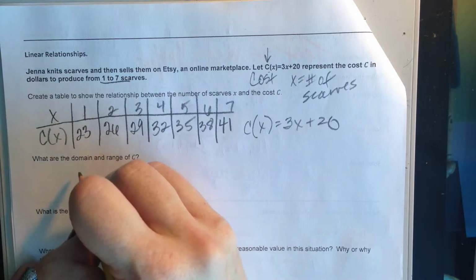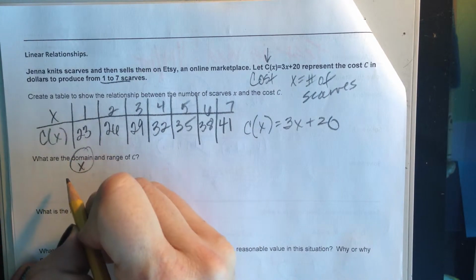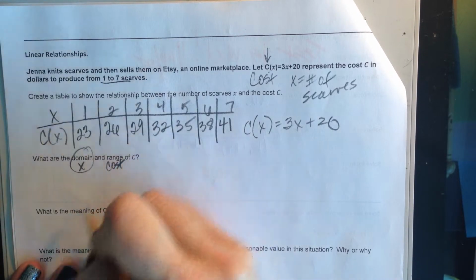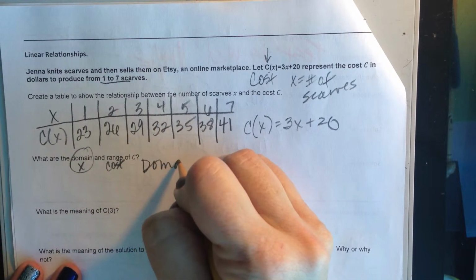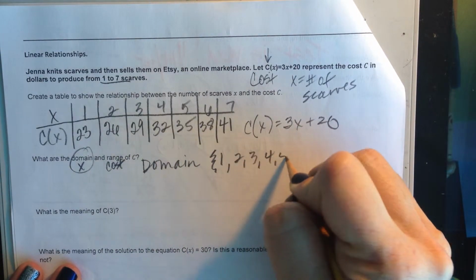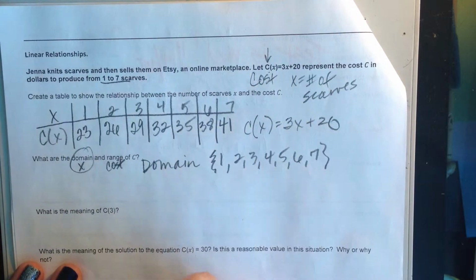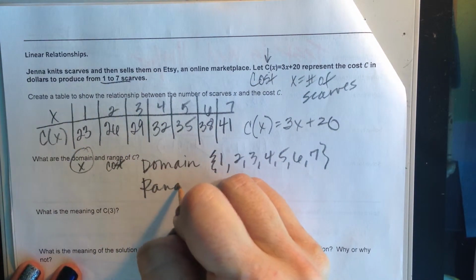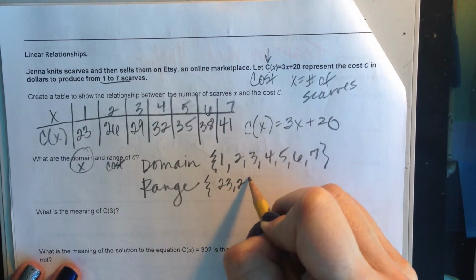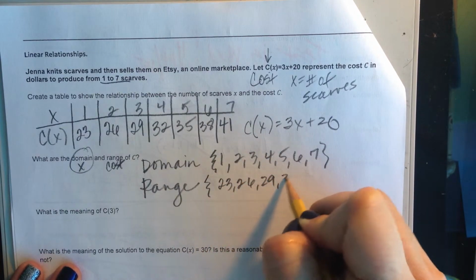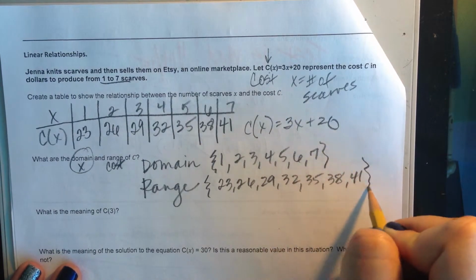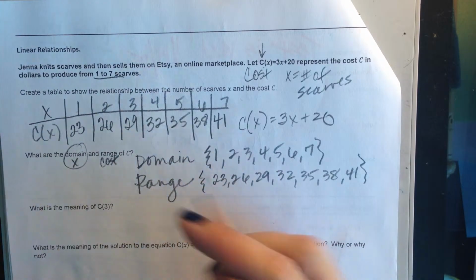What is the domain and range of C? Domain is going to be the X, or the number of scarves. Range is going to be the cost. So the domain in this situation, we're dealing with 1 through 7 scarves. We're not going to write it as an interval because we are not going to be seeing a half of a scarf. And the range is going to be 23, 26, 29, 32, 35, 38, and 41. She will not be charging any values in between for those scarves.